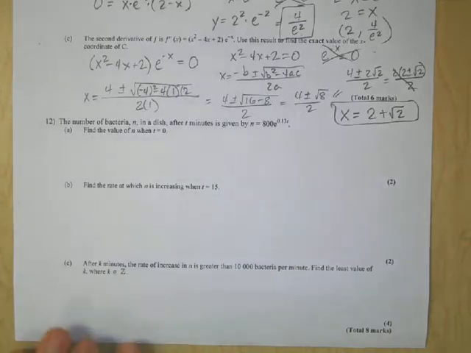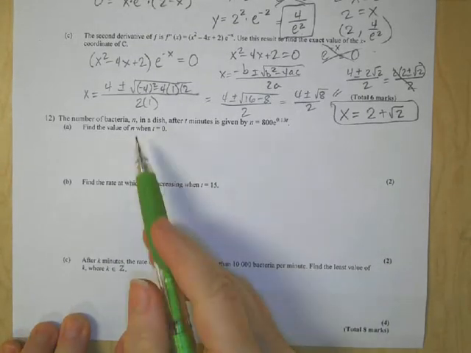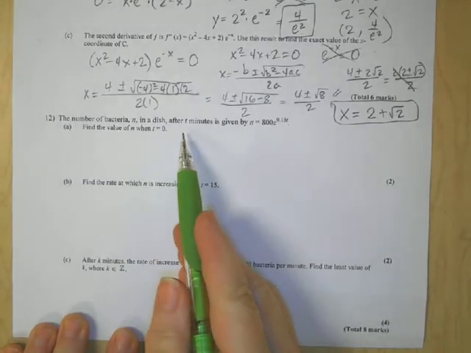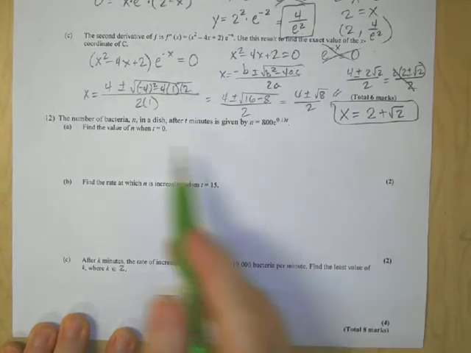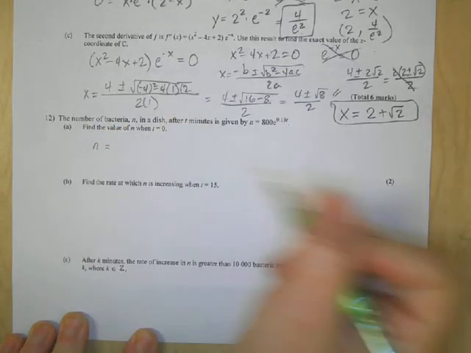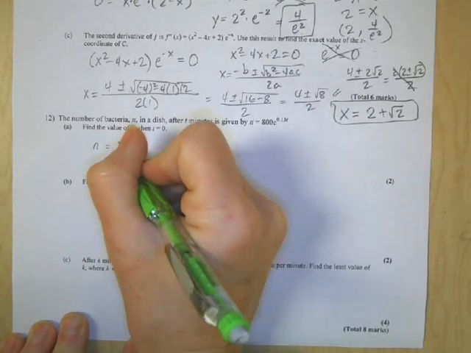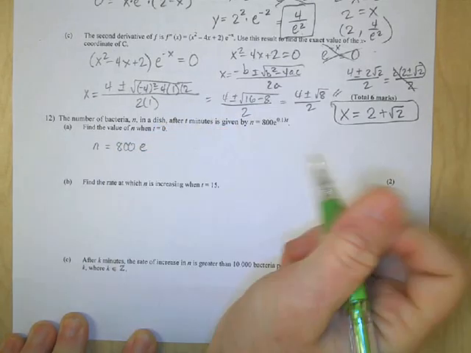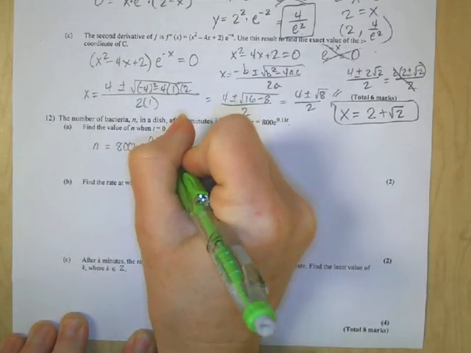Problem 12, the number of bacteria, n, in a dish after t minutes is given by this equation. Find the value of n when t is 0. Okay, so we're going to plug in 0 for t, so 800 times e to the 0.13 times 0.